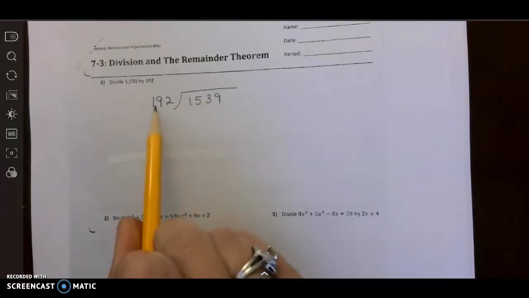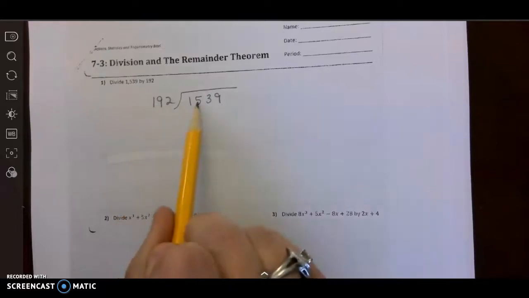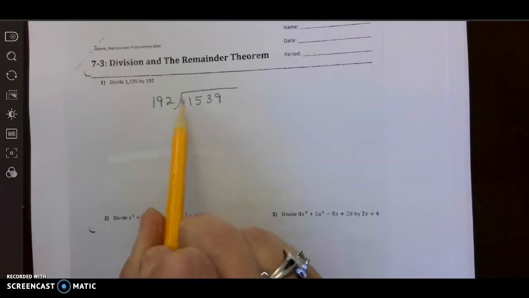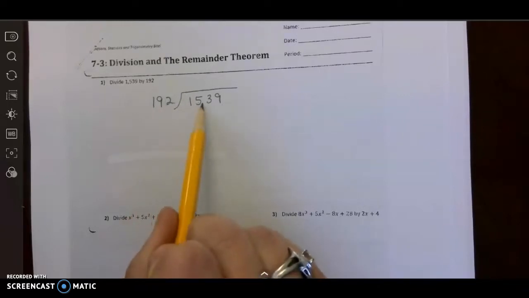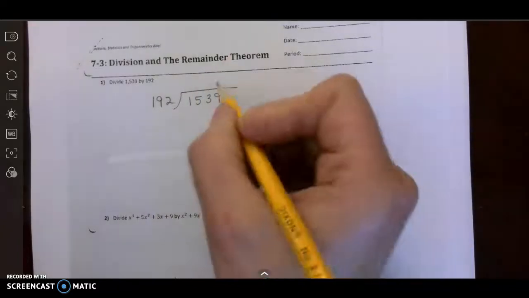I'm not really sure, so I've got to think, okay, this is close to 200, this is about 1,500. So how many times does 200 go into 1,500? About 7 or 8 times. So I can try 7.